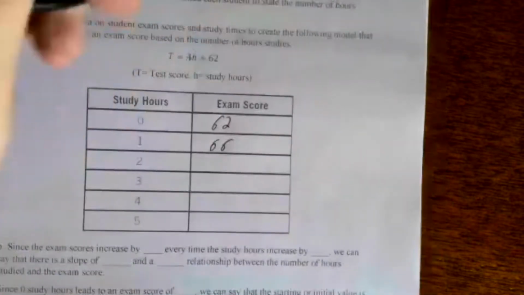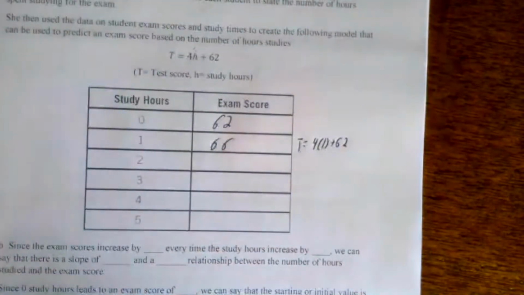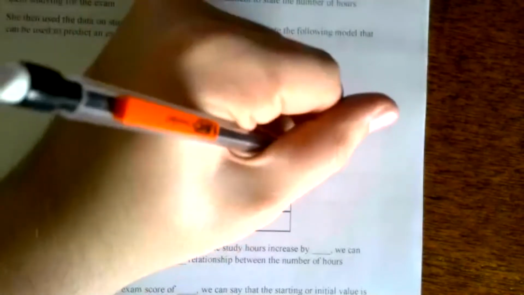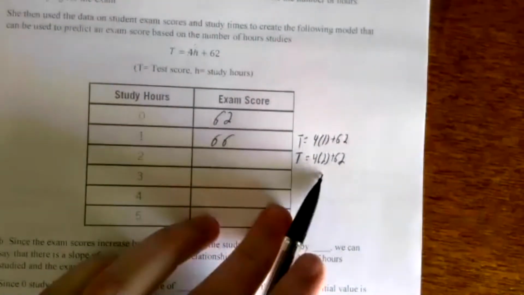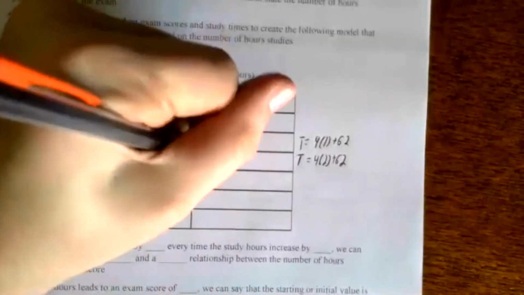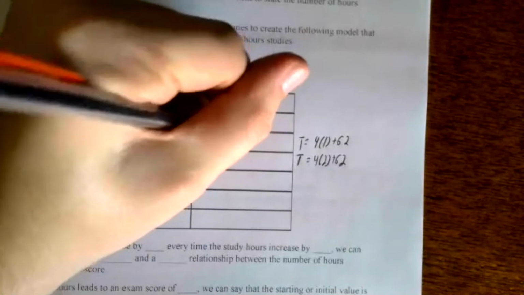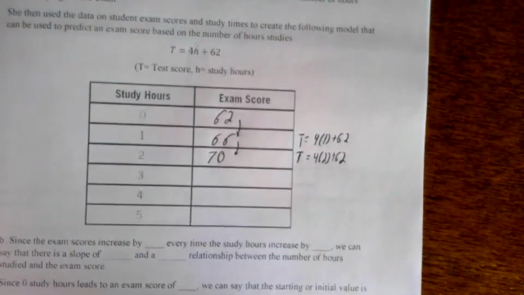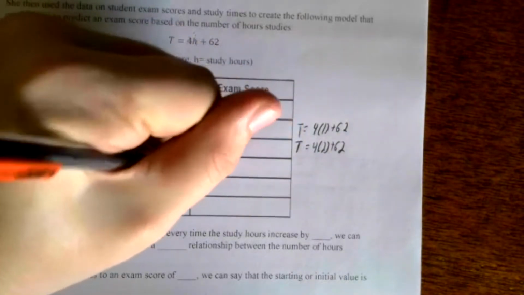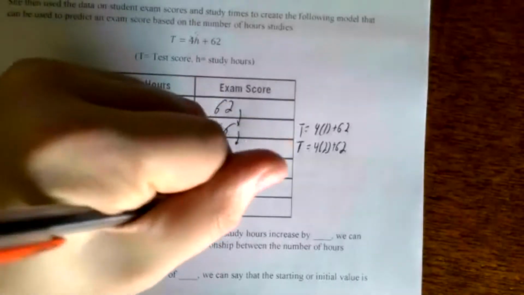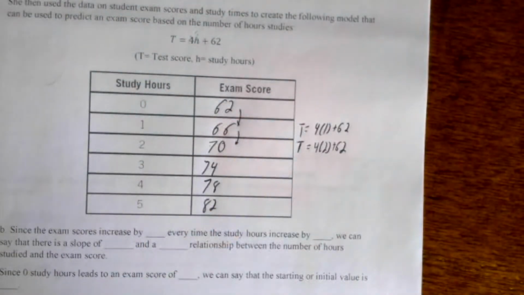Okay. So I guess I can do that over here. So t equals 4 times 1 plus 62. Okay. If I study for 2 hours, well, then we get the same thing, except we have a 2 instead of the 1, right? So 4 times 2 plus 62. So 4 times 2 is 8. 8 plus 62 is 70. So hopefully you see this kind of pattern that emerges where we're just adding 4 each time, right? So we just have a linear function, right? So we get 70, it goes up to 74, up to 78, up to 82. Okay. So we just get this pattern forming.